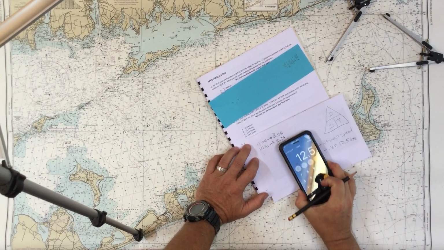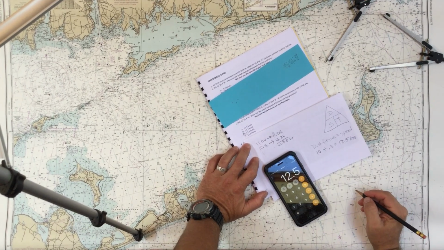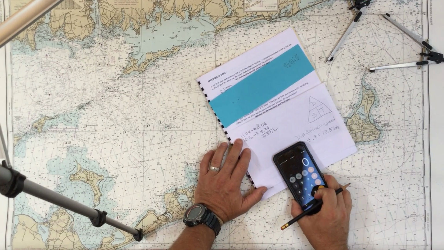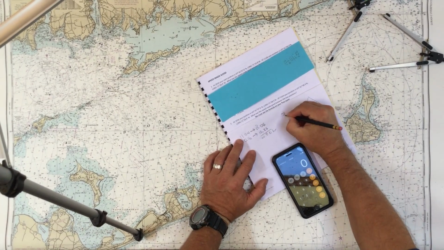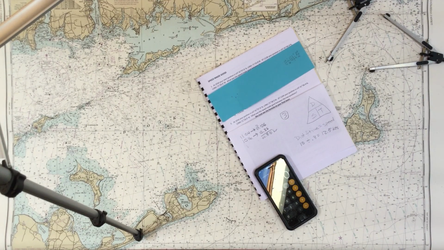And I look to see if I've got an answer. There I do, 12.5 knots. Bingo. All right, everybody with me? That's problem number 3 in your student handbook.